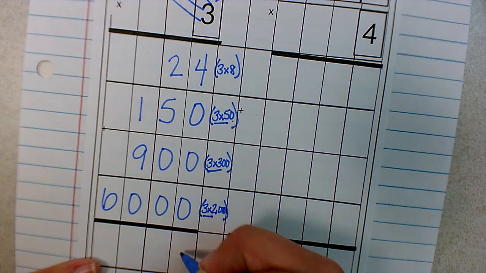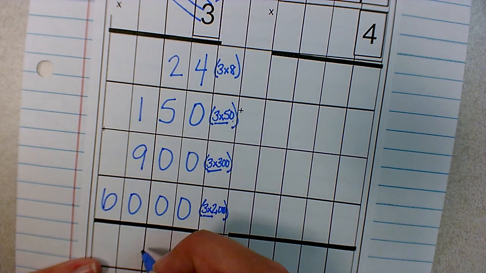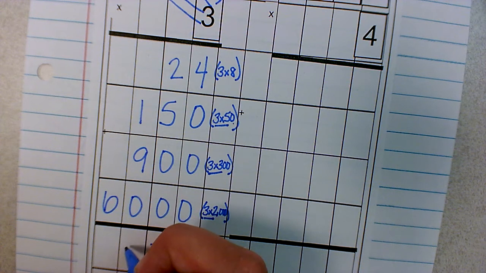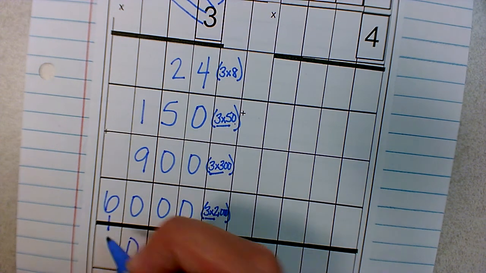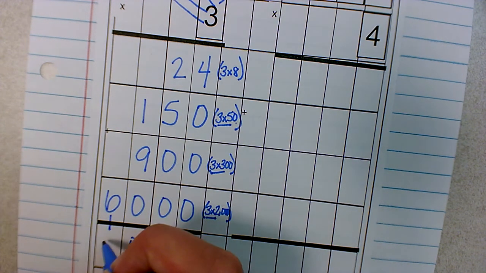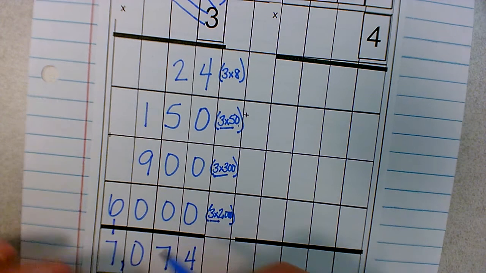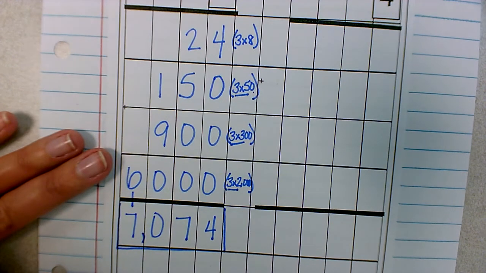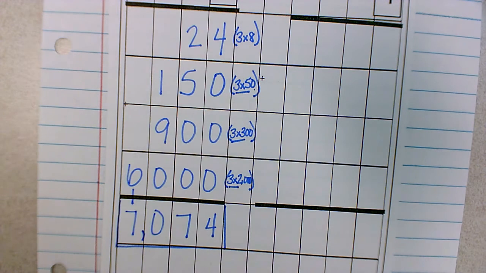Now I'm ready to add. So I get 4 in my ones place, 7 in my tens place. 1 plus 9 equals 10. I'll write my 0, regroup my 1. 6 plus 1 is 7. So my final answer is 7,074. All right, fourth graders, we've got one more to do.